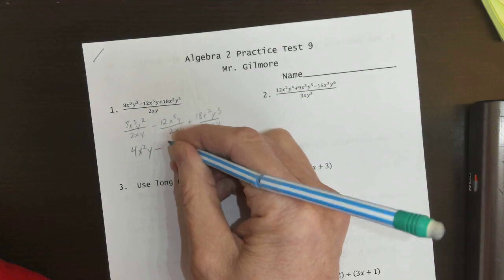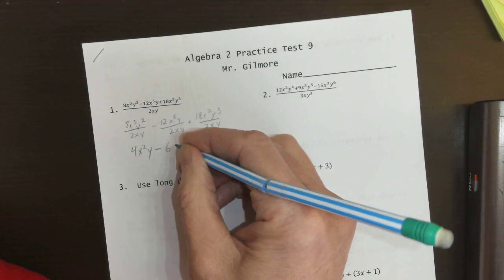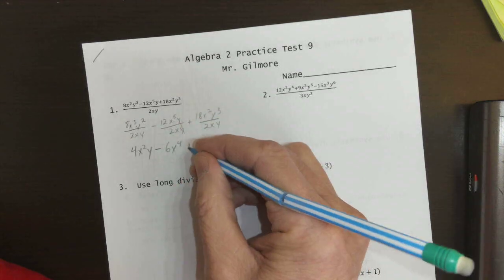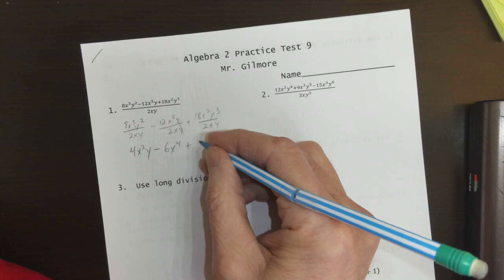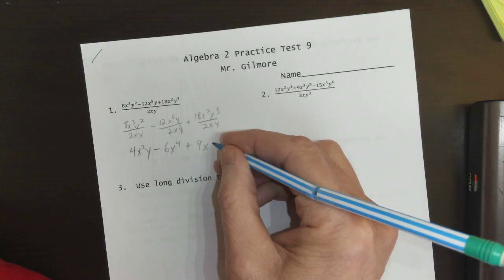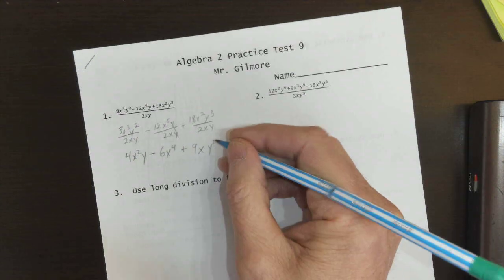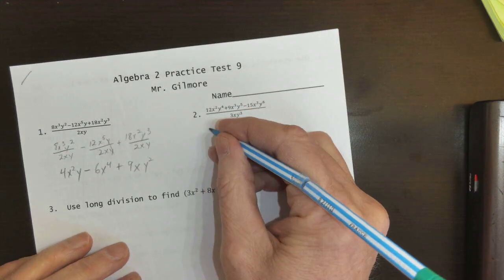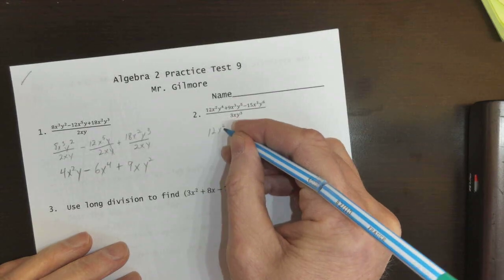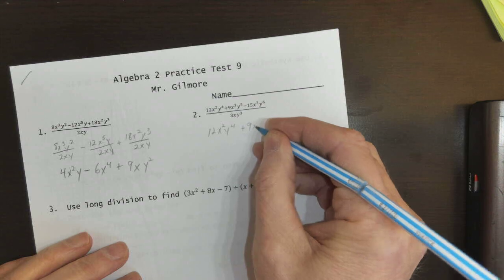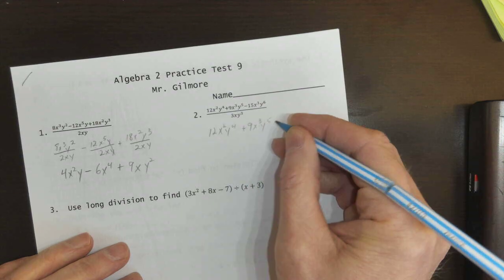Minus 12 divided by 2 is 6. X to the 5th over x is x to the 4th. Y over y cancels. 18 divided by 2 is 9. X squared over x is x. Y cubed over y is y squared. You just subtract exponents.